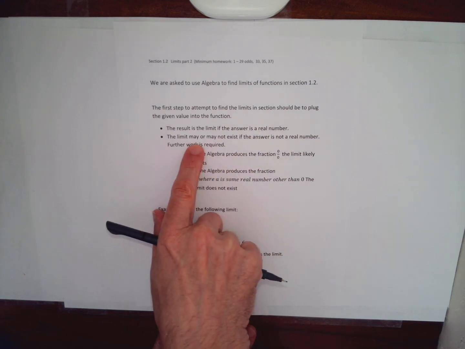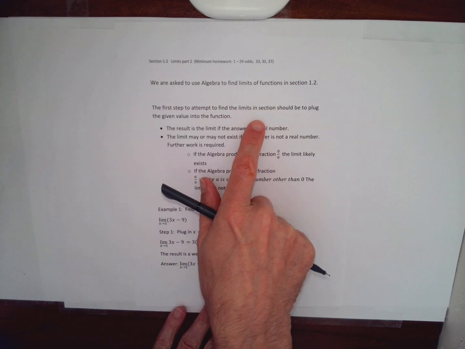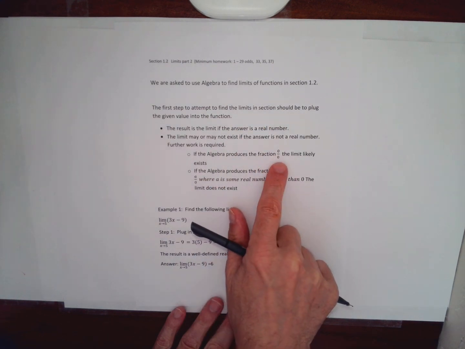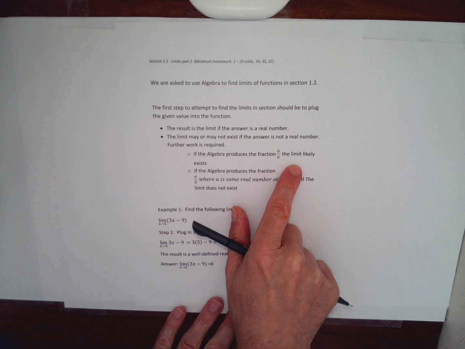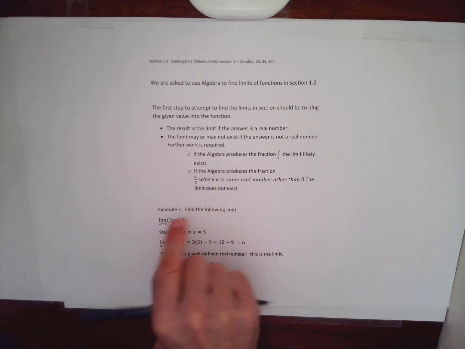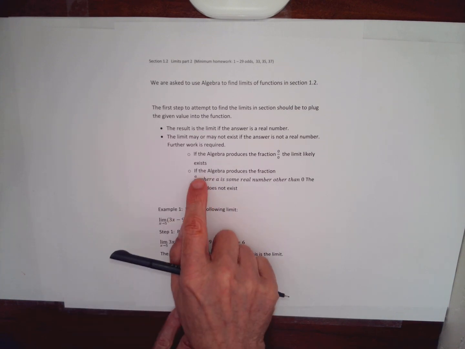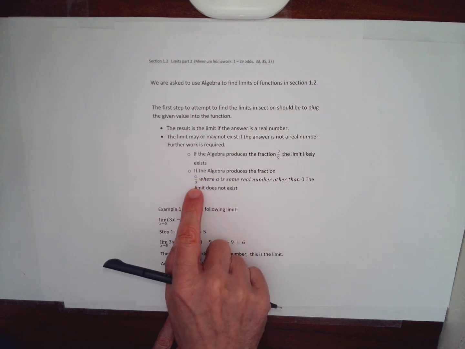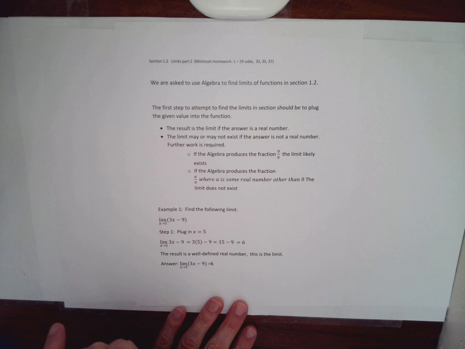If when you're doing the algebra of plugging the number in to try to figure out the limit, the algebra produces the fraction 0 over 0, the limit likely exists and there's algebra that needs to be done to find the limit. If plugging the number into the function gives me a fraction that has a non-zero number in the numerator and 0 in the denominator, then the limit likely doesn't exist.